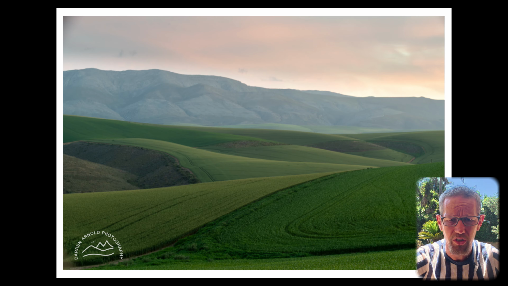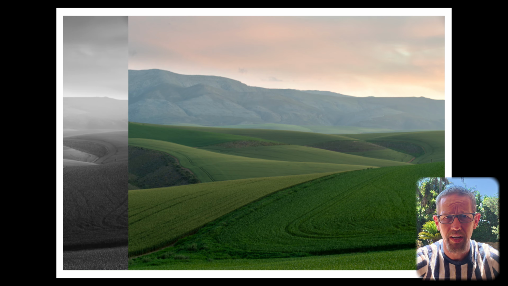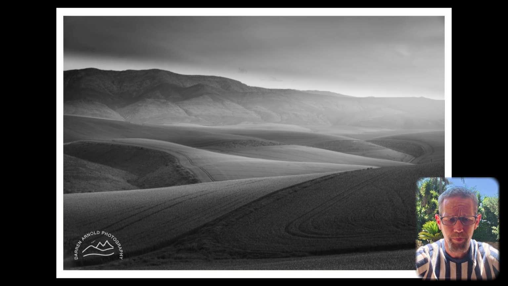And when you do that, and in this case, you really think about the light in the image and you recall how the scene presented itself when you were there with your camera, then you can get much more creative. And I think this image really works in black and white. I think that emphasis on the light rather than color really works for this image.